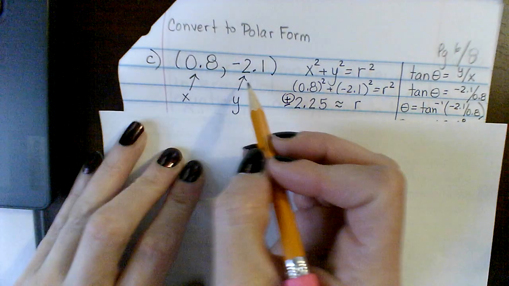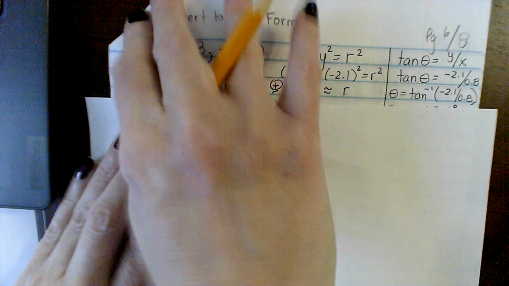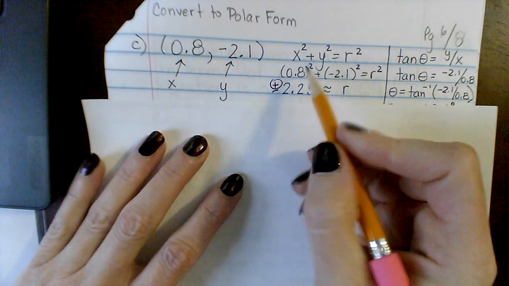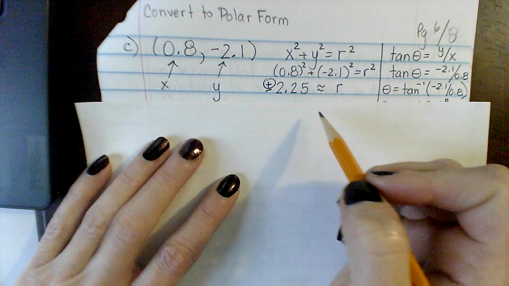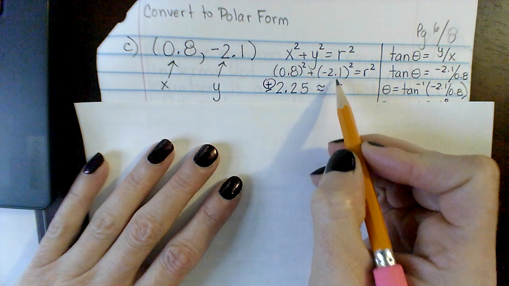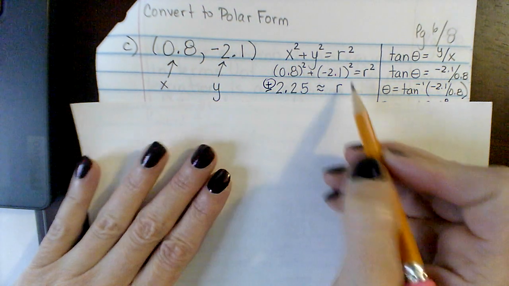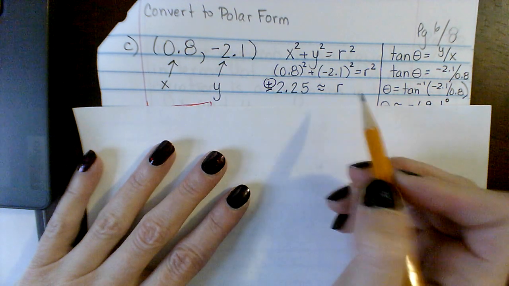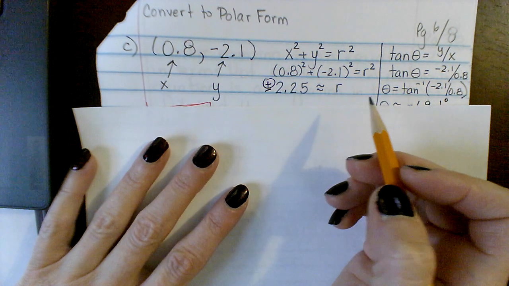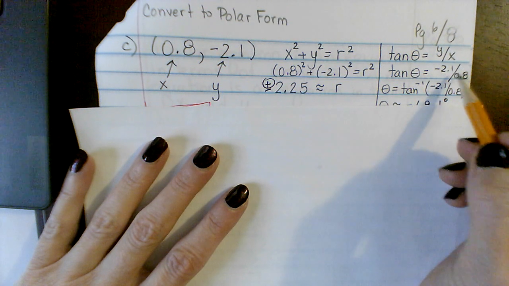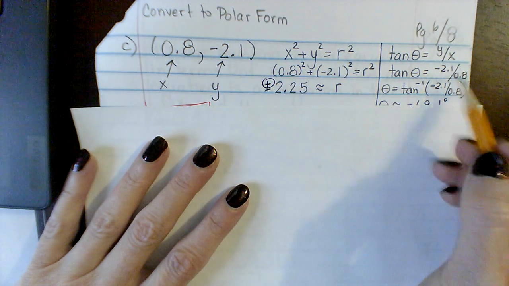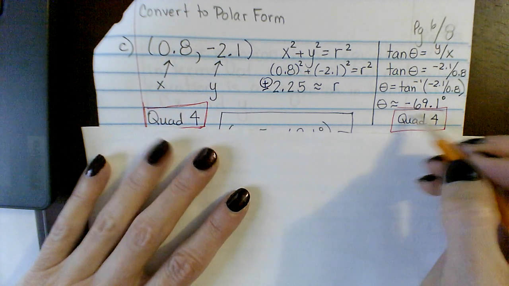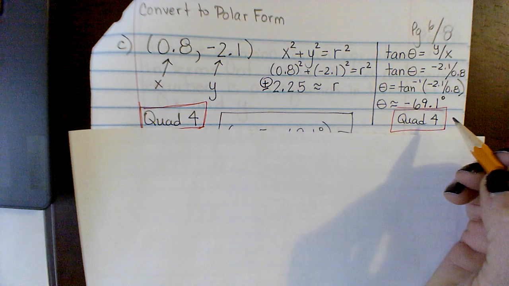So this is another point that is x comma y, and it's going to be even messier than the last one. We're going to start the same way we did with the others. x squared plus y squared is r squared. So plugging in for x squared and y squared, and then taking the plus or minus square root, I get plus or minus 2.25 approximately for r. And then the tangent, y over x, so I'm going to plug in y and x, divide those out, take the inverse tangent, and I got about negative 69.1 degrees when I did that.